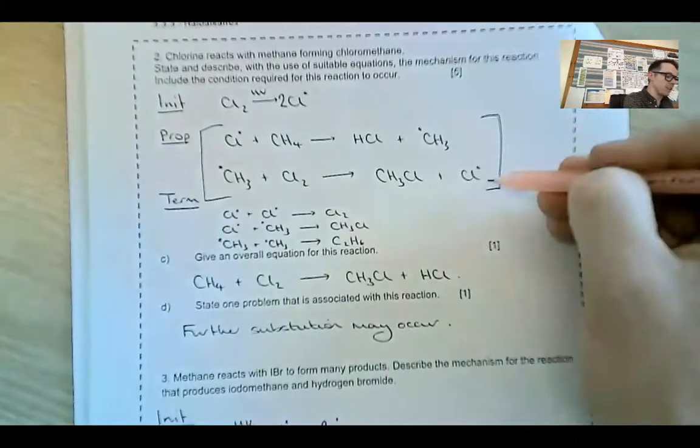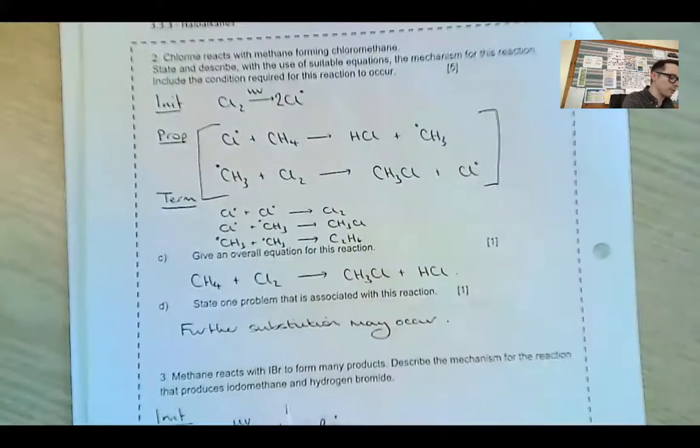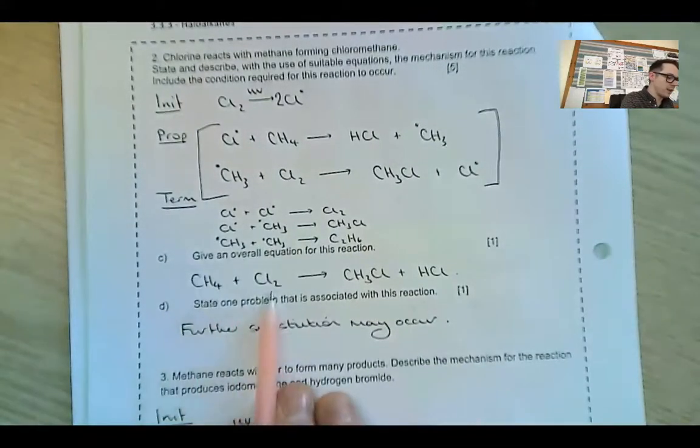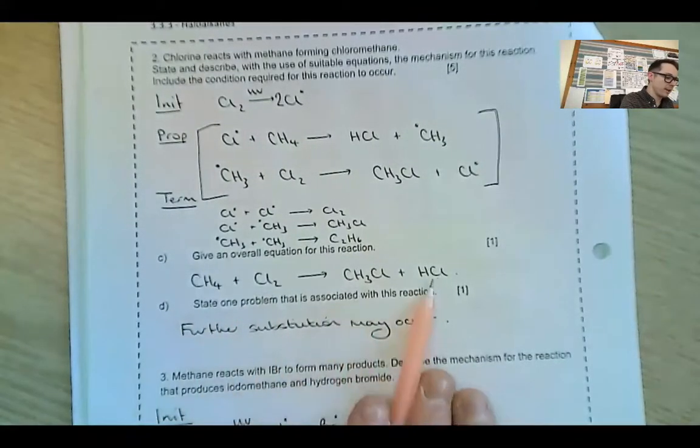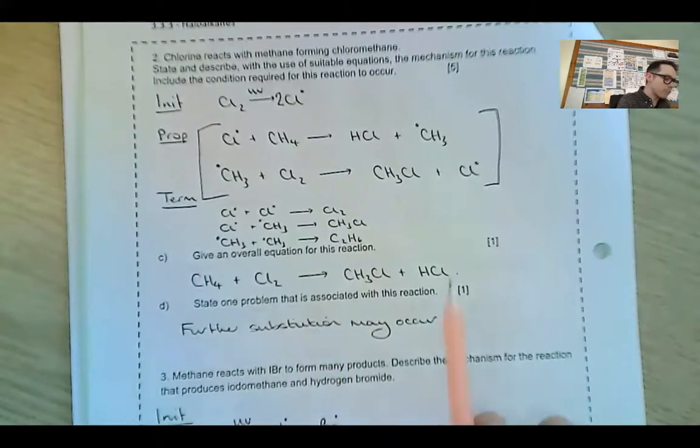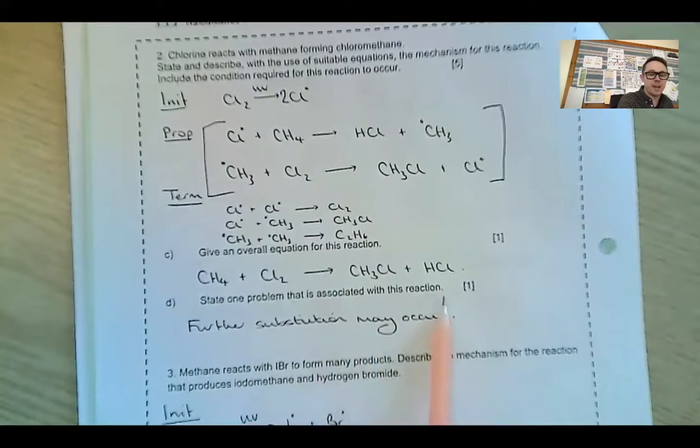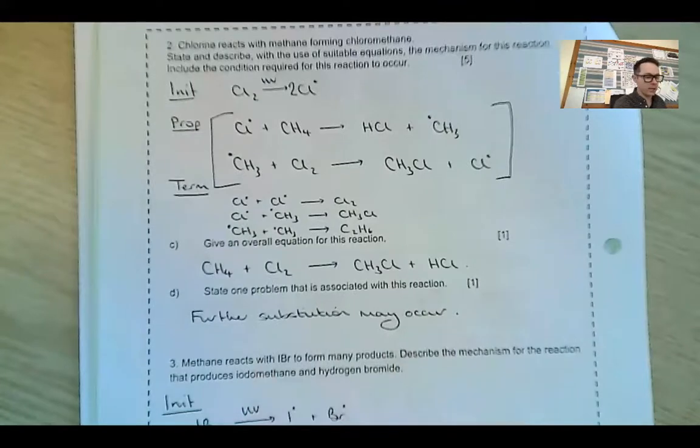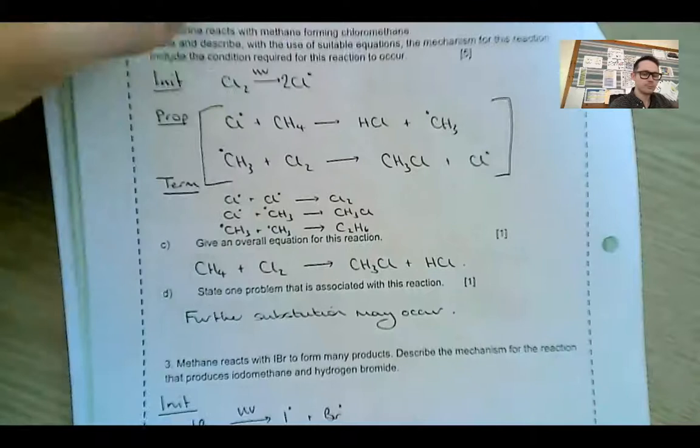Overall equation, exactly the same process as before. Add up the 2 propagation steps and cancel out any radicals. So that's where we end up with methane and Cl2 forming chloromethane and HCl. A problem with this reaction, further substitution may occur, and that's always the problem with any free radical substitution.